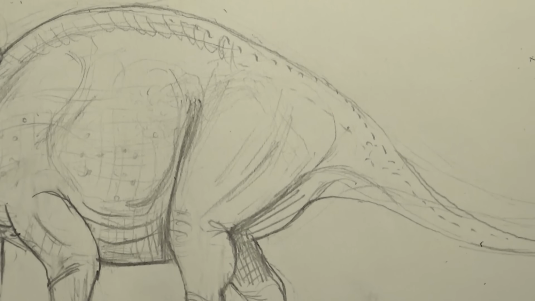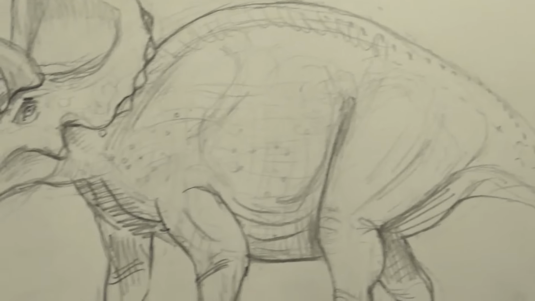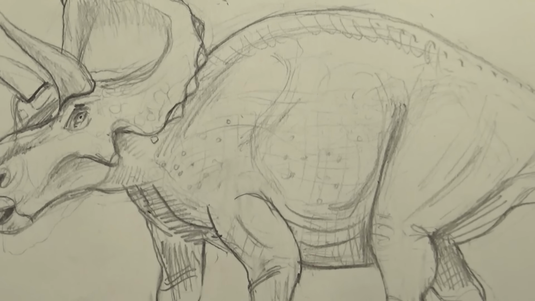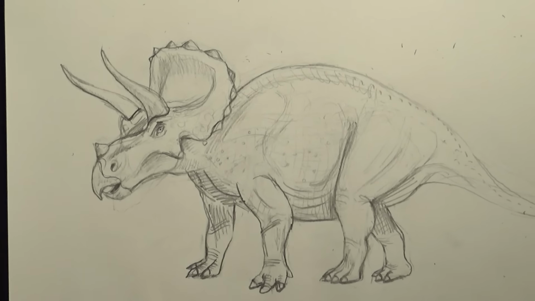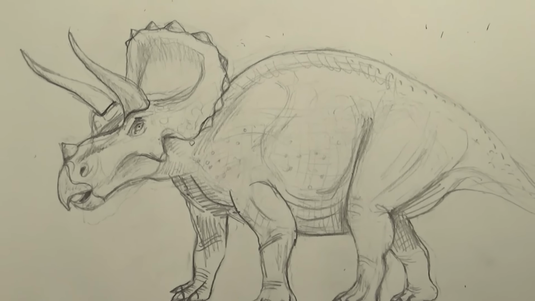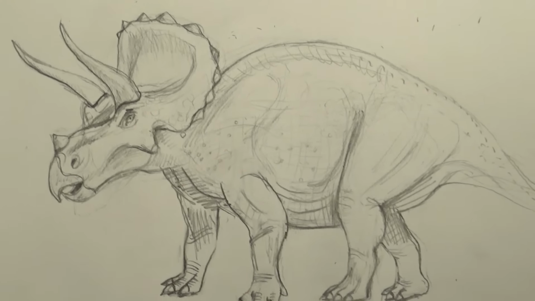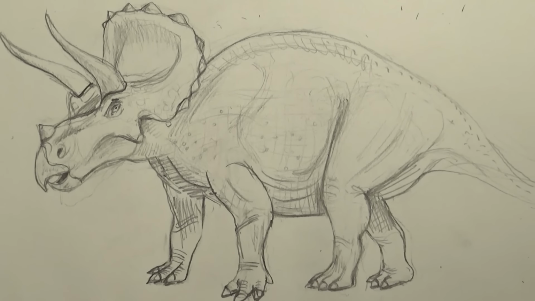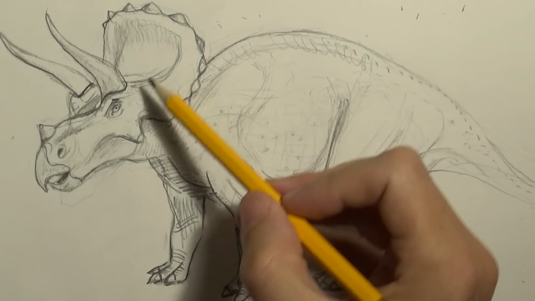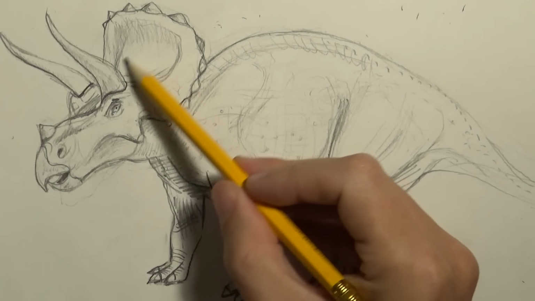I think I can zoom out again so you can see the entire animal. So this is my version of a Triceratops.